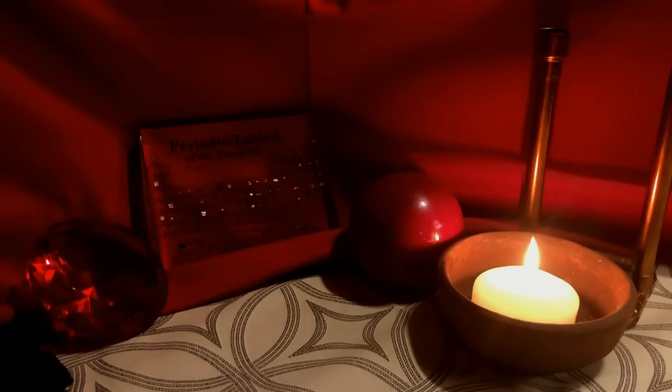The two following elements, osmium, number 76, and iridium, number 77, are famous for their density. Osmium is the densest element known among the ones that occur naturally. It has a density of 22 grams per cubic centimeter.